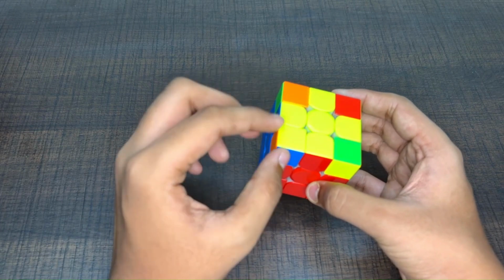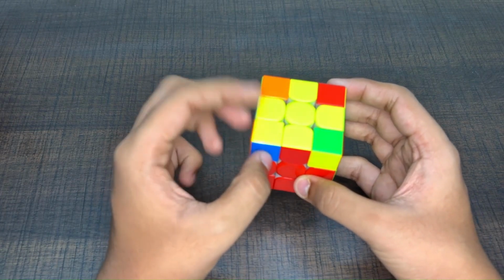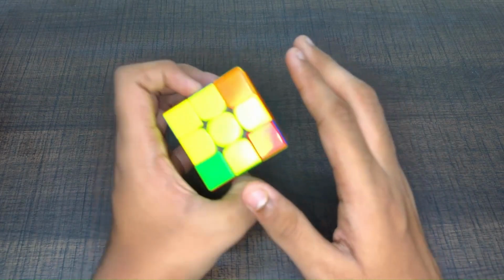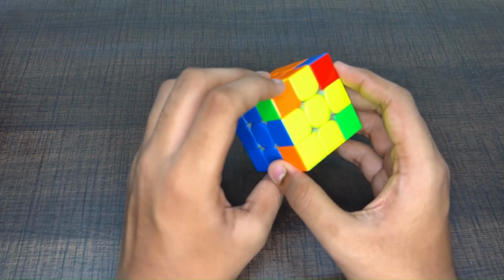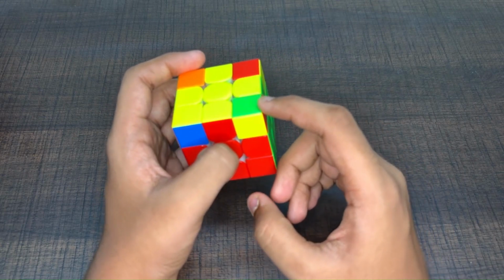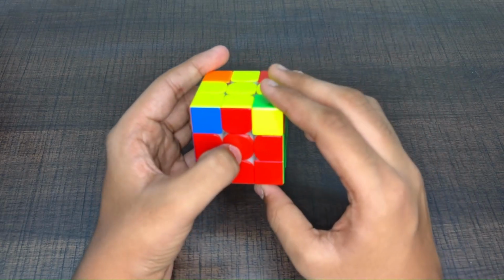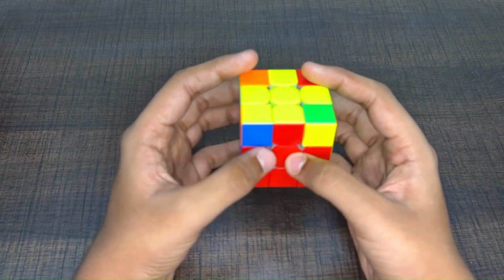If this corner does not belong here, you should check the left side. Here this corner does belong here. So we need to slightly alter the previous algorithm: instead of doing the right side, we'll do the left side.